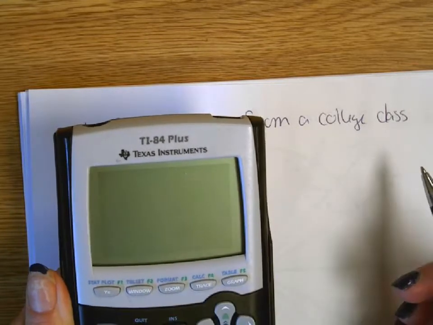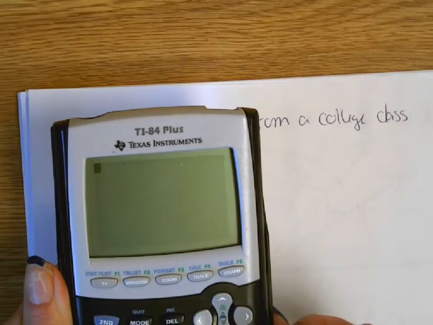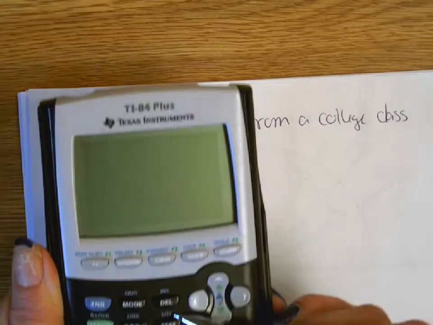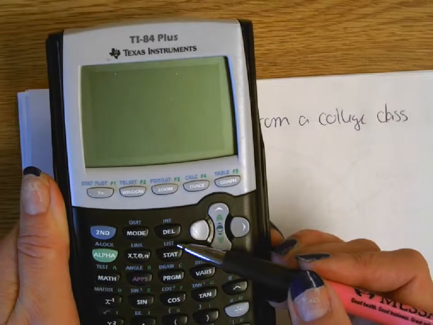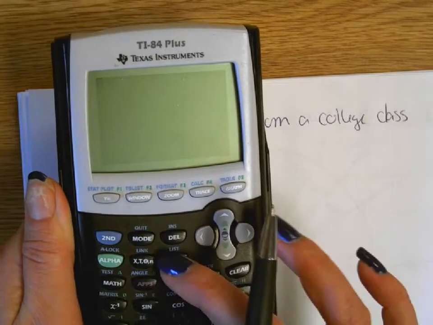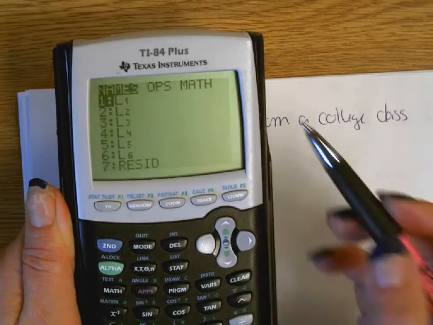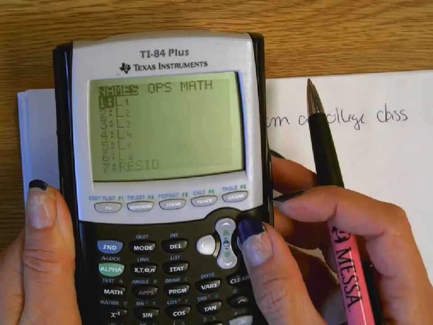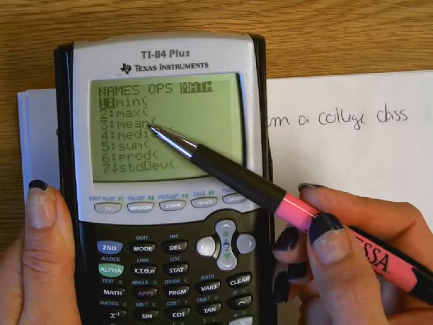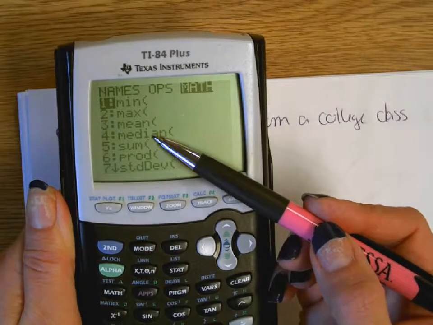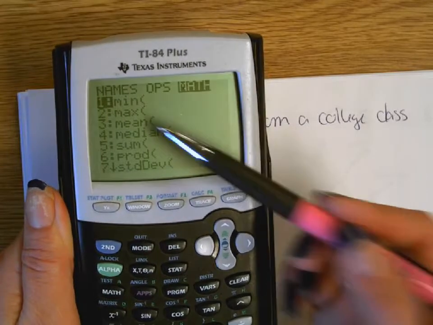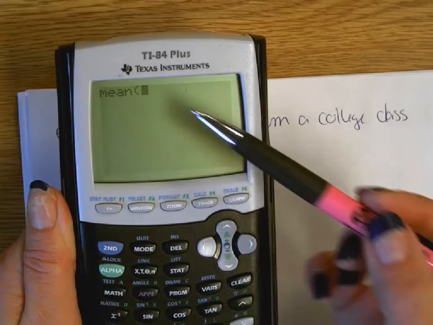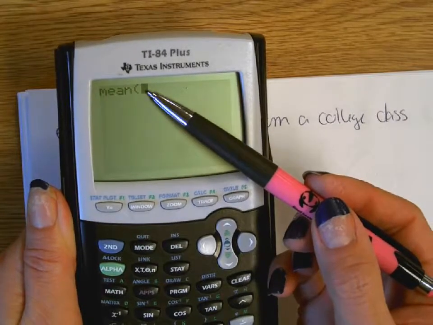If you quit and get out of your list, you're going to go under List, right here above Stat, so second list. I'm going to go over to Math, and if you look, there's mean and median right here. So I want the mean, so I'm going to press number 3. And I have to tell it which list I want it to look at.